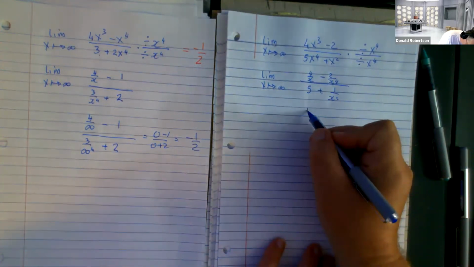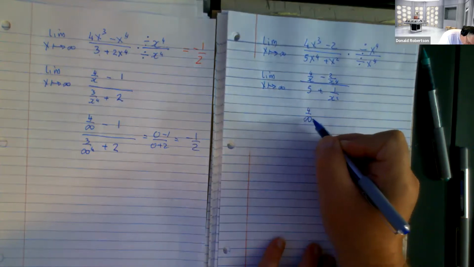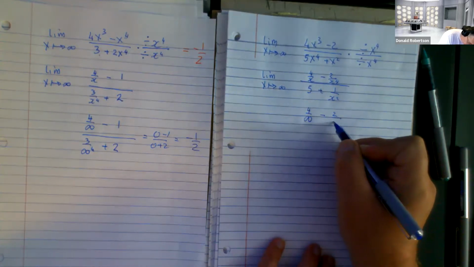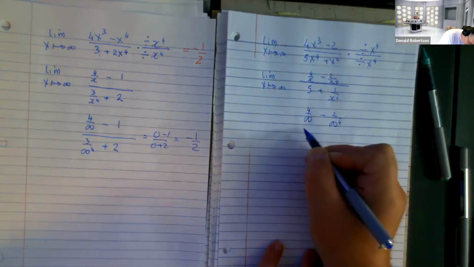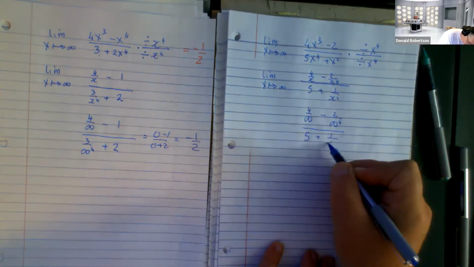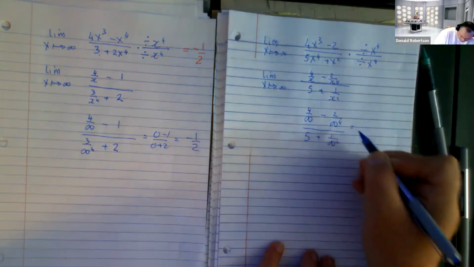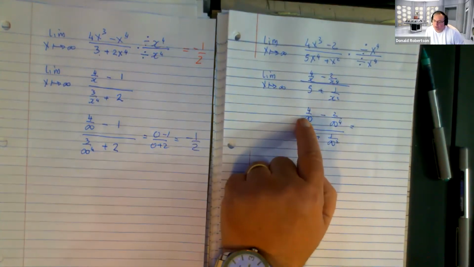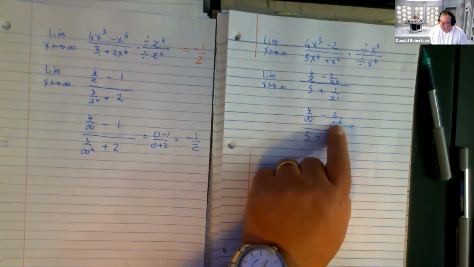And if we do brute force, 4 over infinity, take away 2 over infinity to the 4, 5 plus 1 over infinity squared. And we've done enough of these to know that that's 0 and that this is 0 as well.